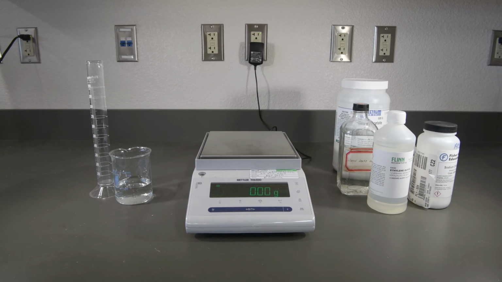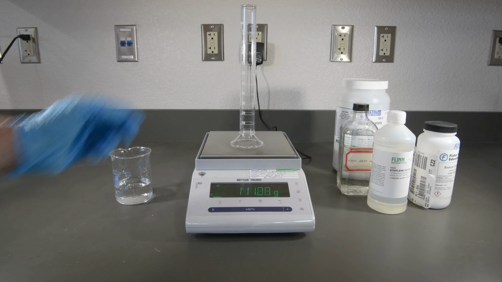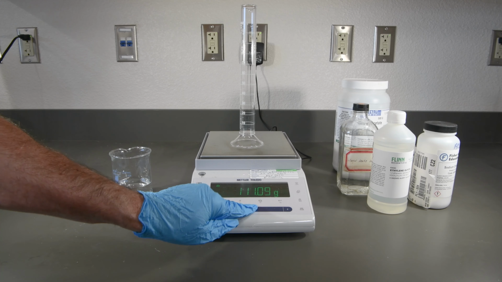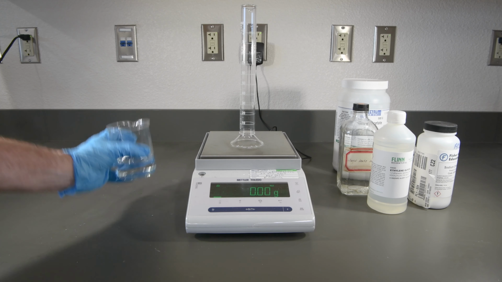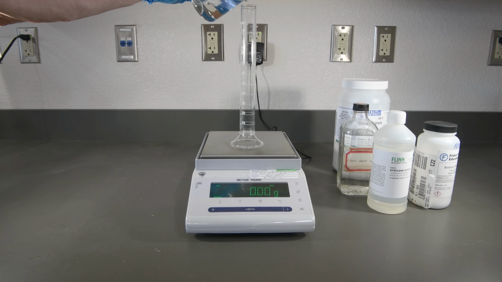So let's finish things up with our acetic acid sample. Again, I'm going to use gloves, even though it's been diluted quite a bit now. But just be careful. So this is our 5% solution, which is basically vinegar.